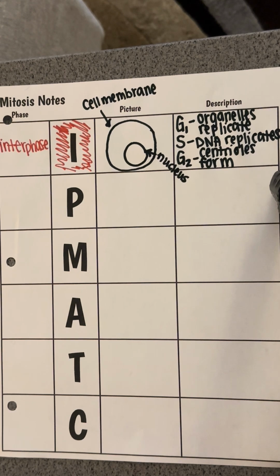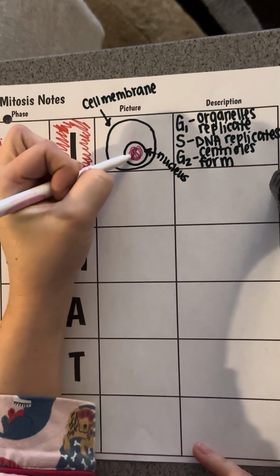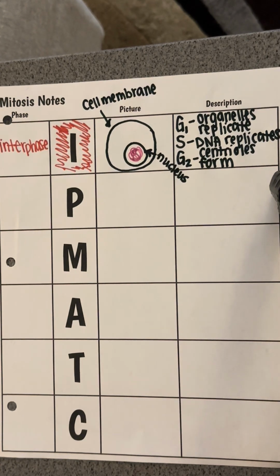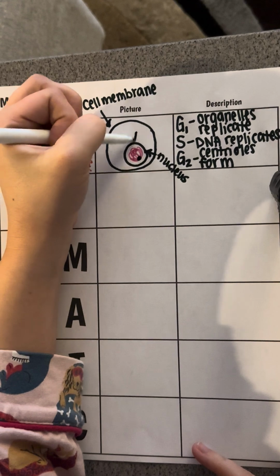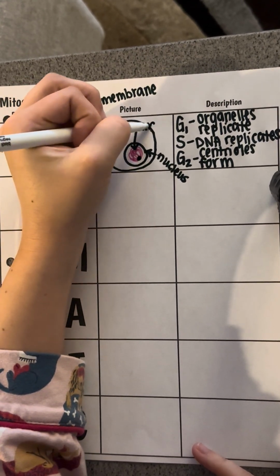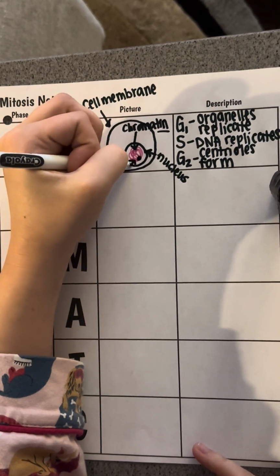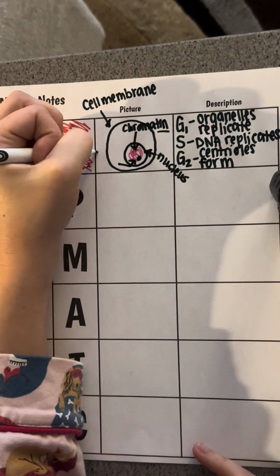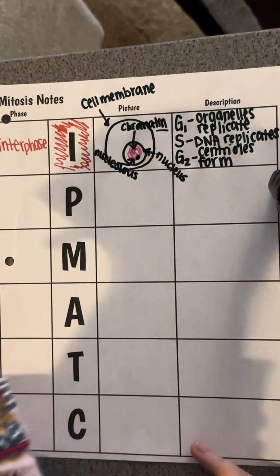Inside of the nucleus, we are going to have this spaghetti and a dot. The spaghetti is just chromatin, and the dot is what we call the nucleolus.